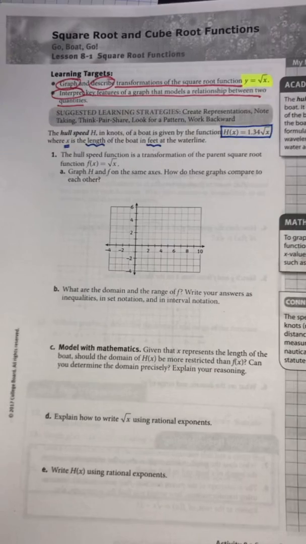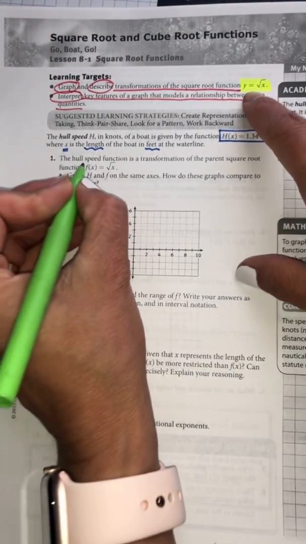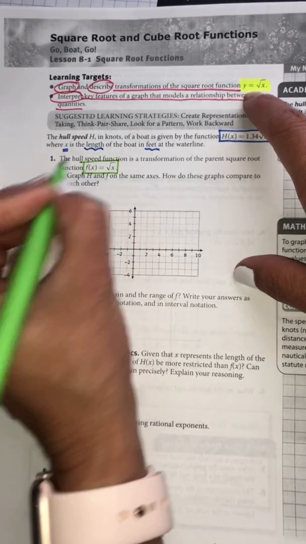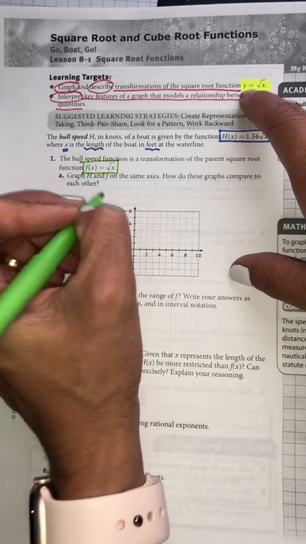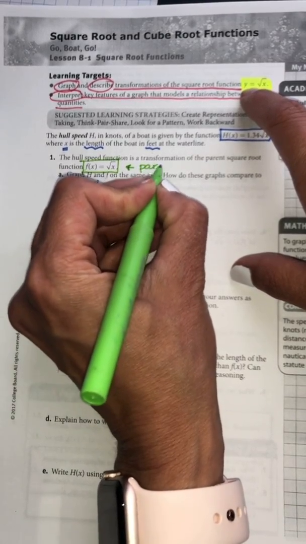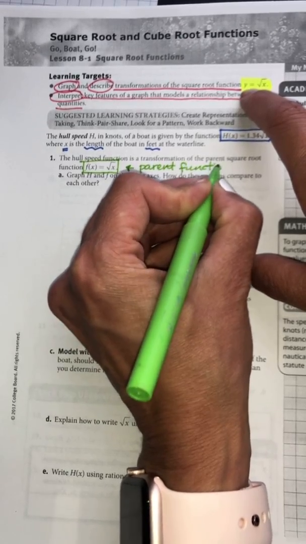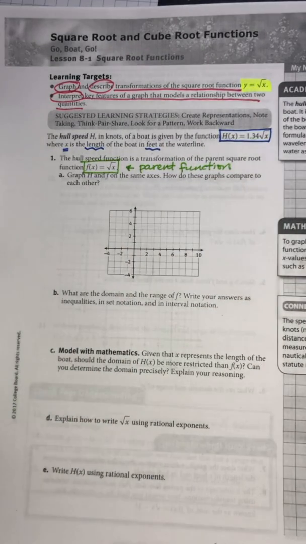Okay, so the hull speed function is a transformation of the parent square root function, and that is f of x equals the square root of x. Like I said up here, same thing. Y and f of x are interchangeable. Normal notation, function notation. So this is my parent function. I'm just writing it in there so I could see it. It sticks out at me when I look at these notes, and that's important.